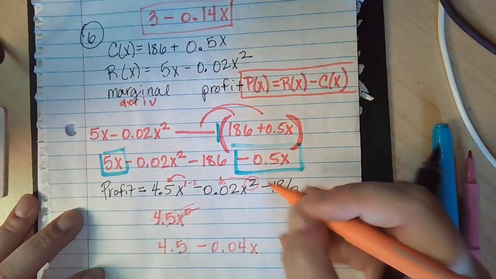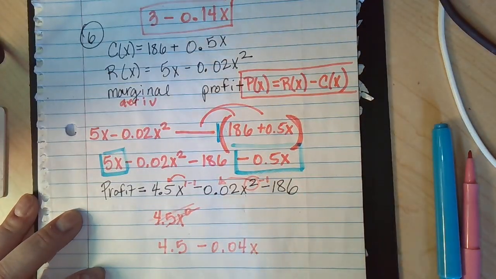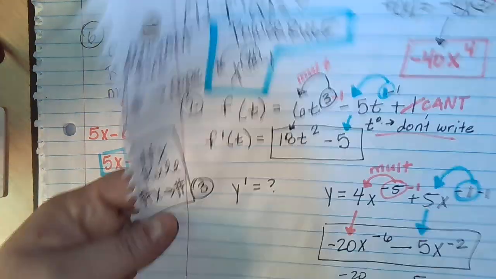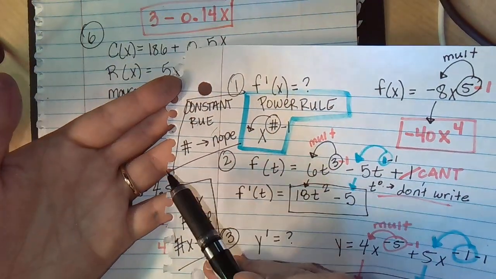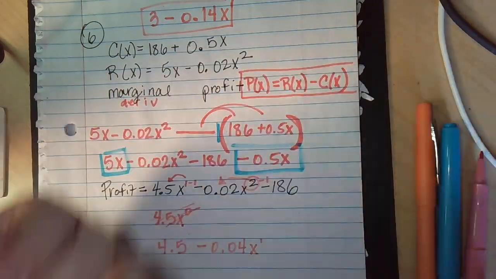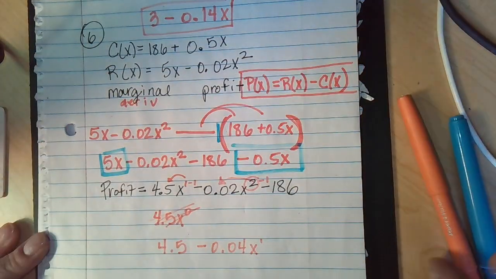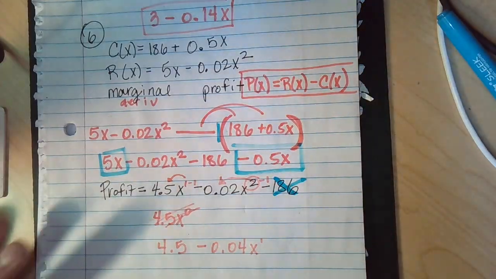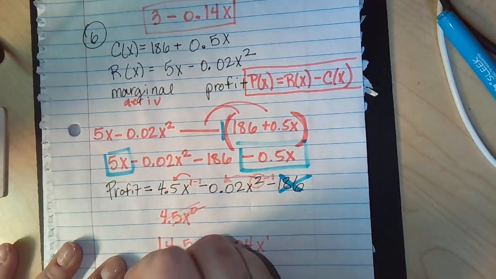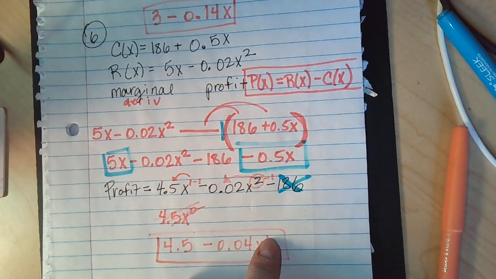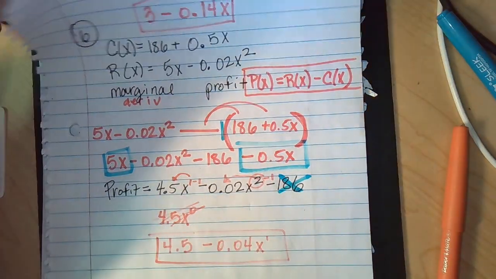X to the subtract 1 from the air, you get a pretend 1 in the air. And then minus 186. Remember, that's called a constant. And if you take the derivative of just a naked number, it gets trashed, because you can't take the derivative of a naked number. It just becomes 0. All right, so this is the marginal profit. You don't have to put that tiny 1 in the air, but if you do, it's not that big of a deal.